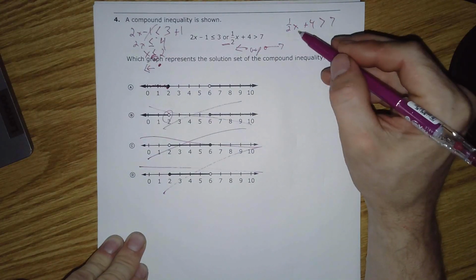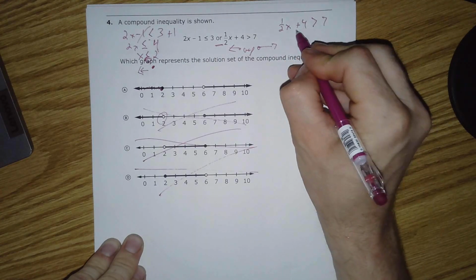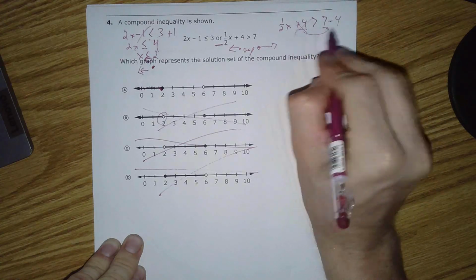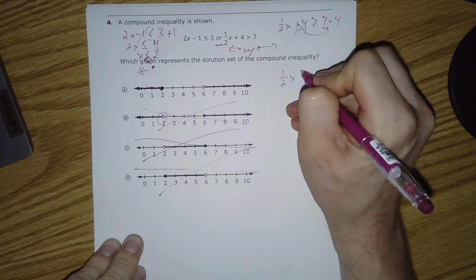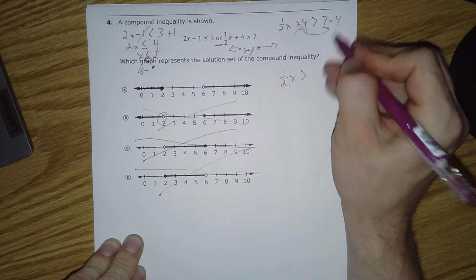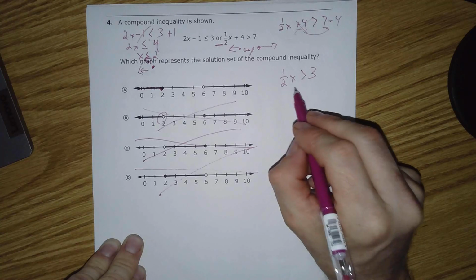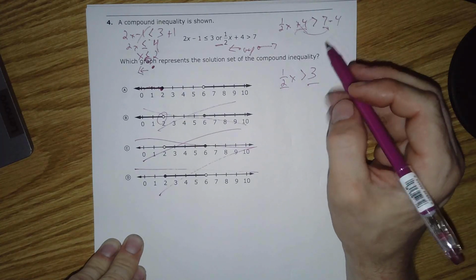But let's go ahead and look at the other side too. I'm going to solve for this inequality. I've got to get the 4 to the other side, so it becomes minus 4, because it's positive on this side, it's negative on this side. So 1/2 x is less than 7, sorry, this should be 7 minus 4, which is 3. Now I have to divide both sides by the coefficient of my variable term. I'm going to divide by 1/2, which is the same as multiplying by 2.